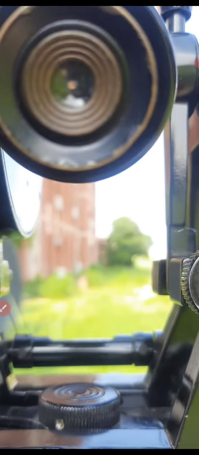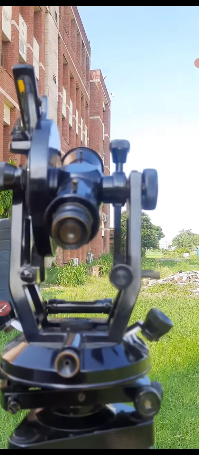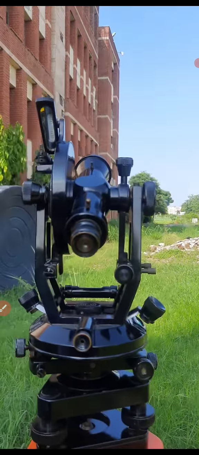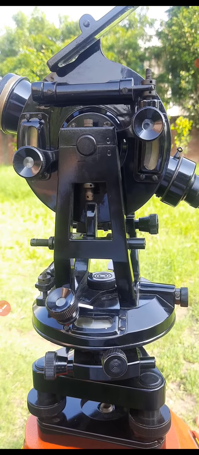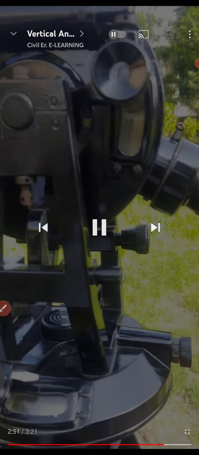loosen the vertical circle clamping screw and turn the telescope and sight to the bottom. So again you will get an angle, so that will be the angle of depression, and you have to note it down. Similarly, change the face to right face, and again you have to repeat the procedure. Sight to the top, note down the reading. Sight to the bottom, note down the reading. Okay, so this is the procedure for taking vertical angles using theodolite.